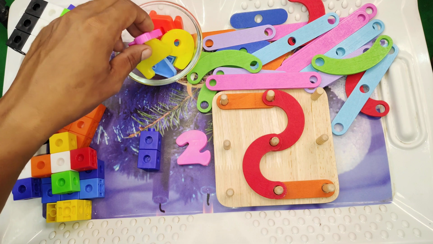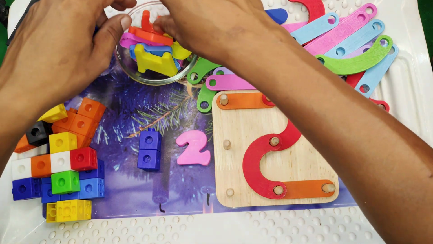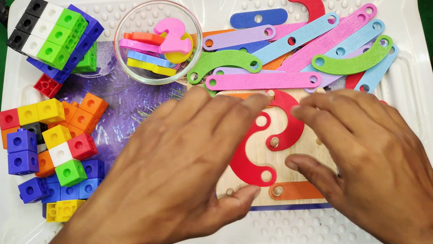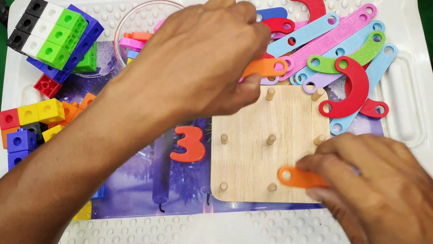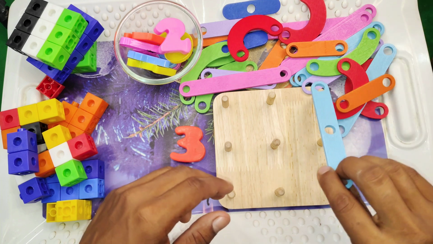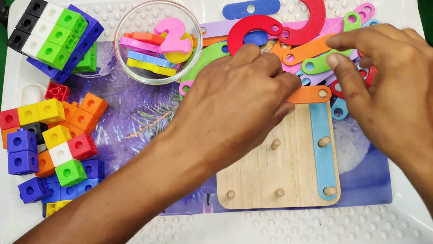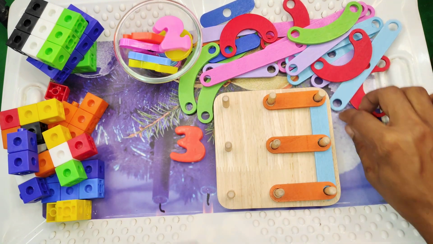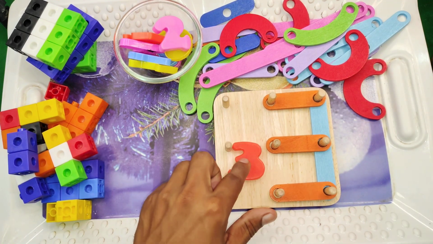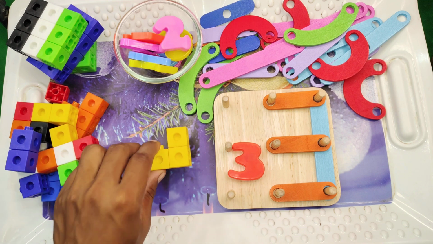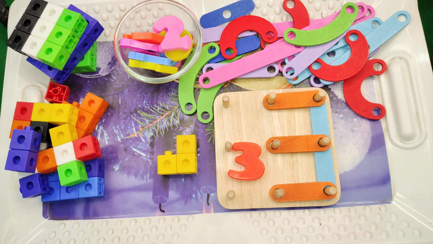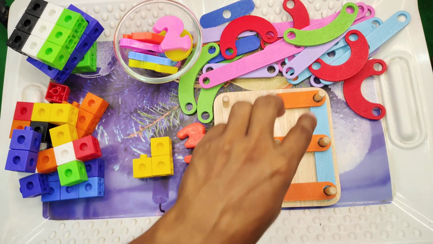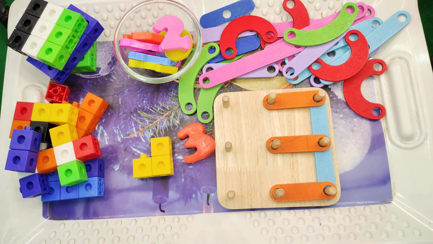Let's make number 3. At first we found this is number 3. Let's make number 3 in the puzzle. This is number blocks 3, and this is number 3. Let's find number blocks 3, and this is number blocks 3. Number blocks 3, number 3, and this is the puzzle number 3.